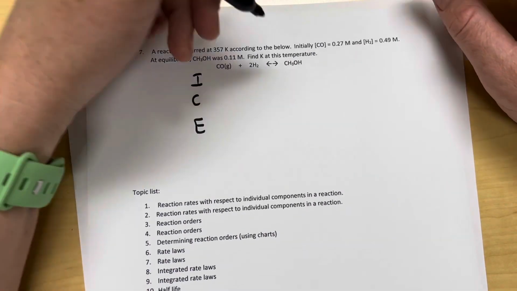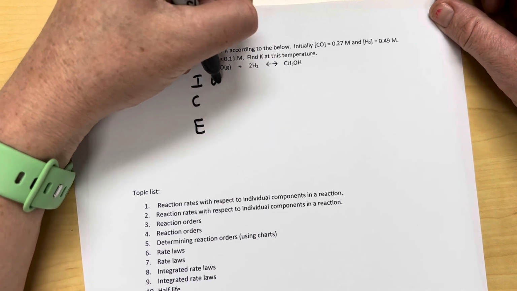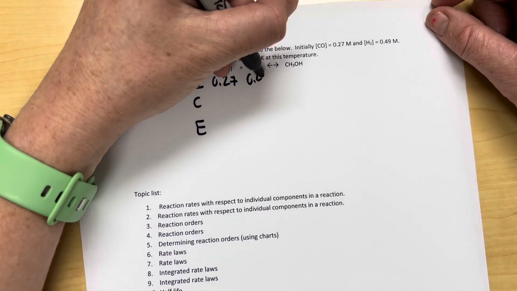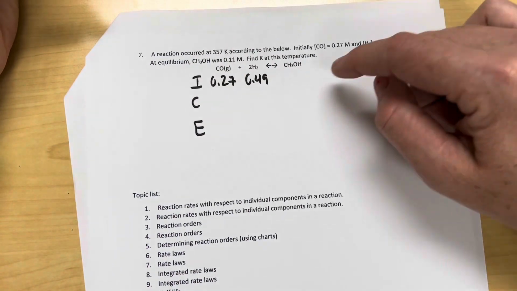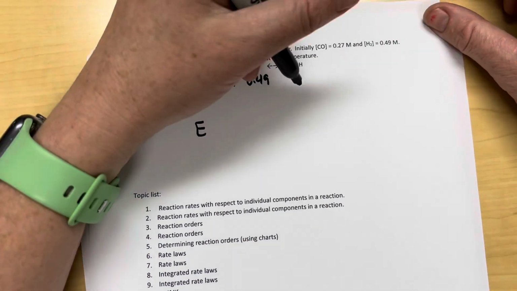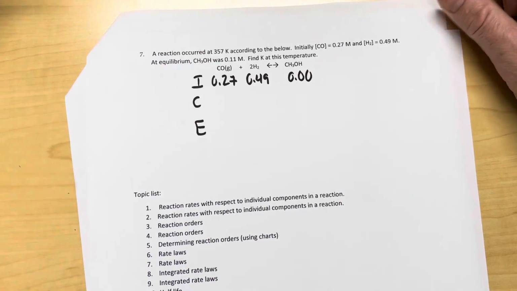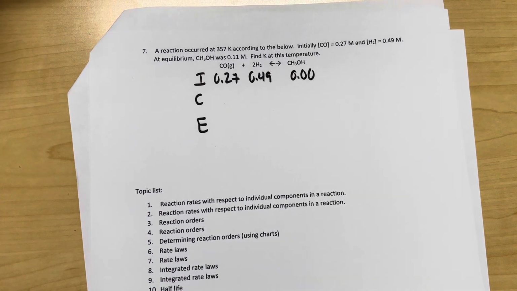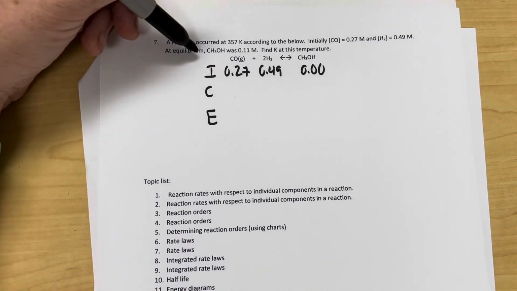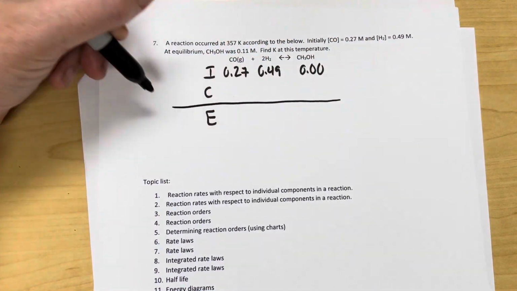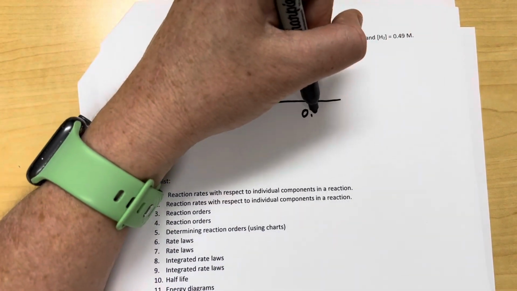So our initial concentration of CO was 0.27. Our initial H2 was 0.49. It did not tell us our initial CH3OH, as far as I can tell. So for methanol, I'm just going to put 0.00. Anytime it doesn't tell you what it is, it was 0. All right. Then it says at equilibrium, the methanol was 0.11. So I like to draw a line above the equilibrium. At equilibrium, this is 0.11.